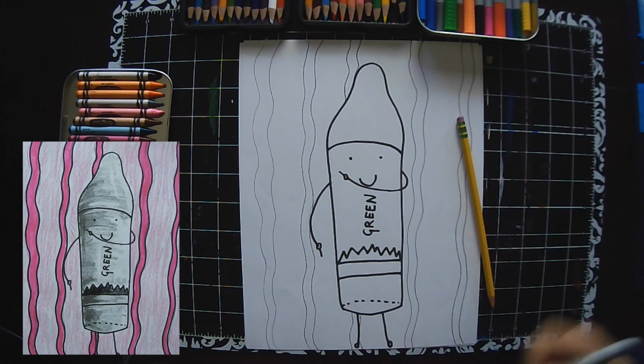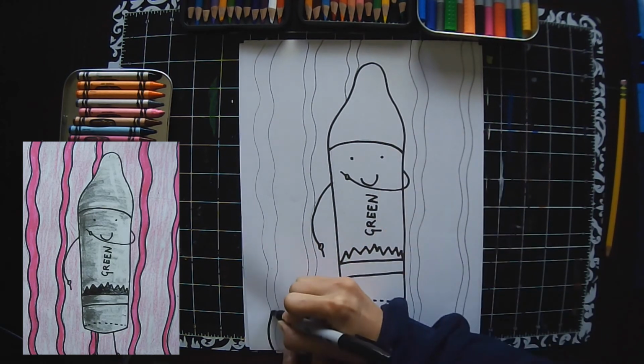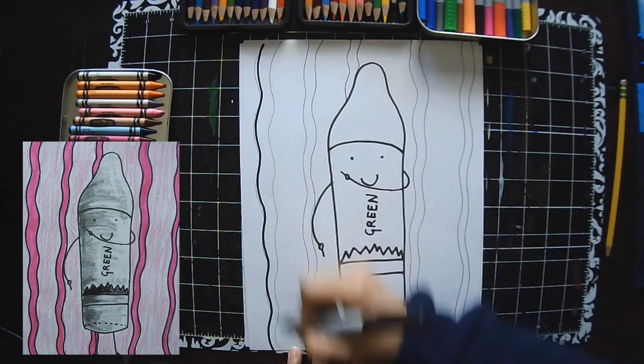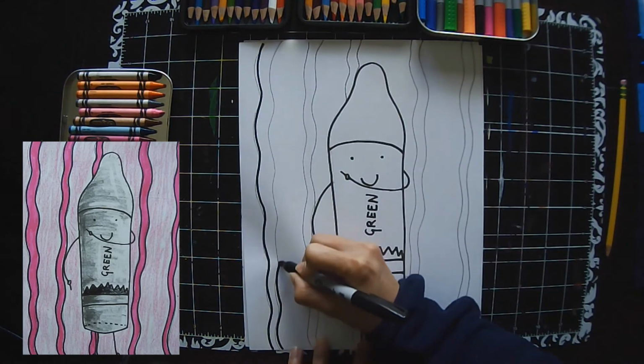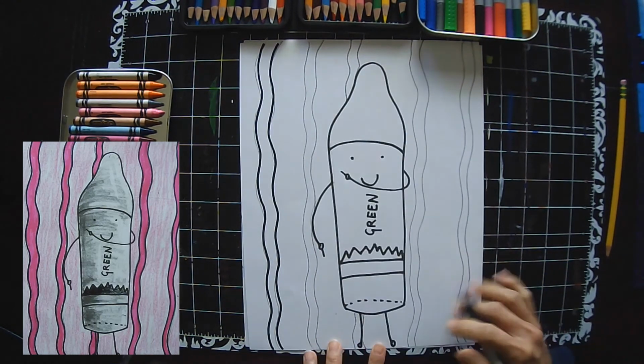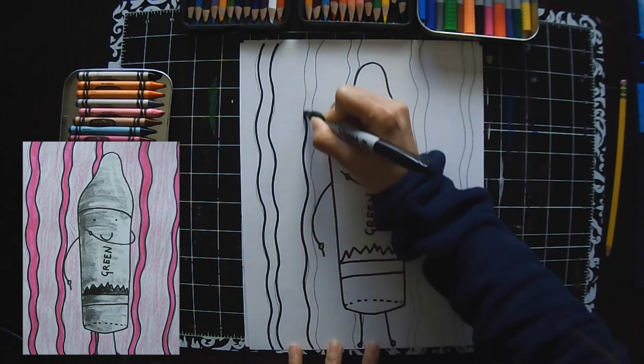Okay, and I'm going to take my Sharpie and I'm going to outline these. If you don't want to outline, you don't have to. I like to outline for the purpose of the videos, so that way you guys can see it a lot better, and then everything else just kind of stands out a lot more.